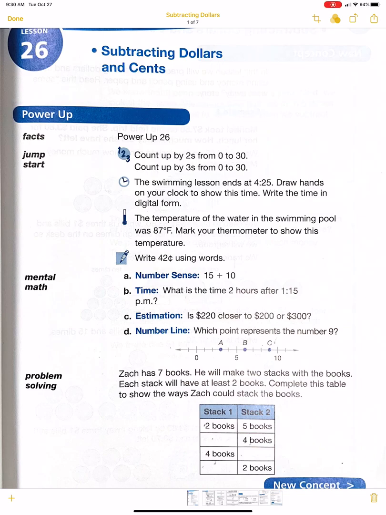Alright guys, today's lesson is lesson 26. We're going to try to do this all on our Chromebook and pretend that Miss G is at our house and we're remote learning, just in case. On the first page of the lesson, you're going to see some instructions to count up by 2s to 30, count up by 3s from 0 to 30. If you want to pause and do that, you certainly can. Try not to be too loud and disrupt the people around you.